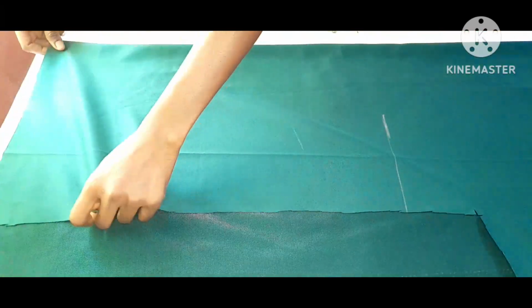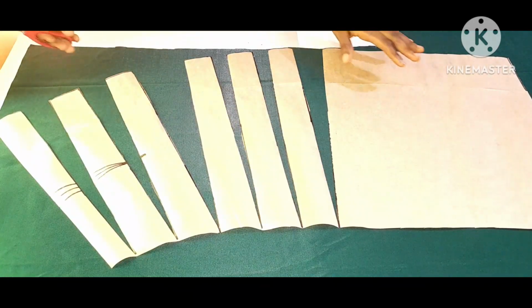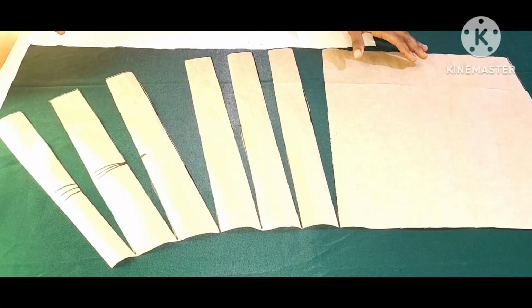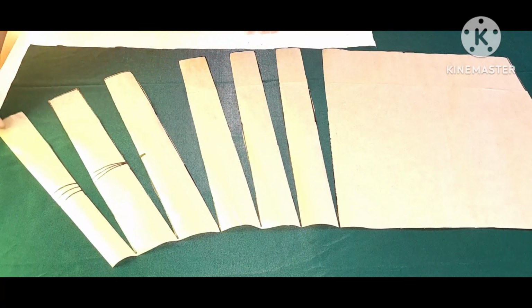So guys, I went ahead to arrange my fabric, and also I'm going to use my pattern paper to draft out what I have cut on my pattern paper on my fabric. As you can see, this is how I arranged it. And the next thing is to trace it out and cut out.